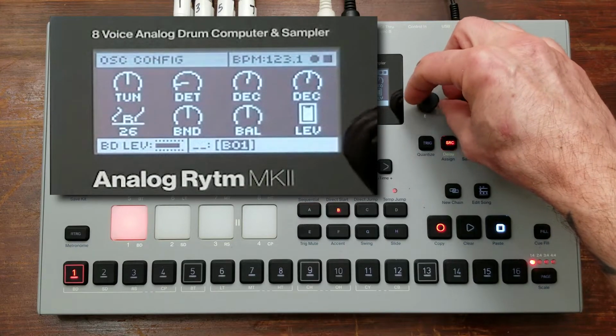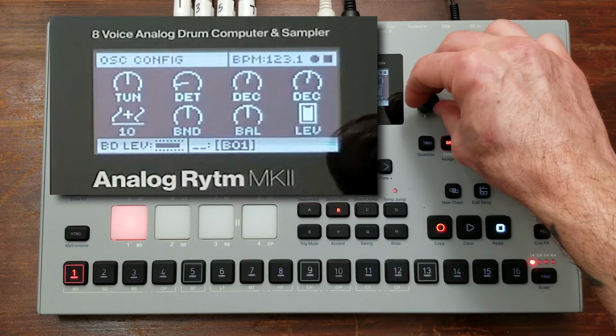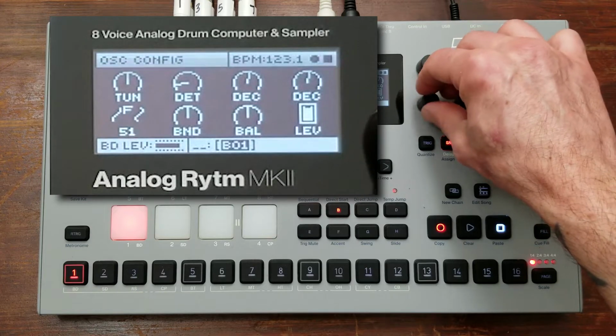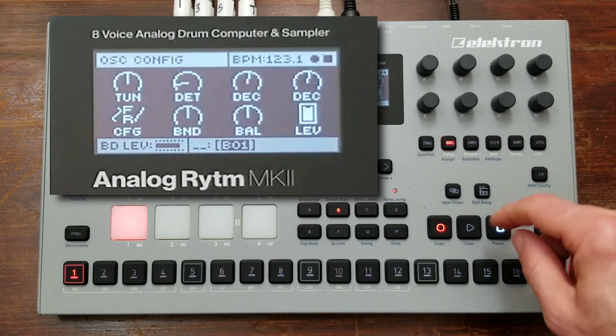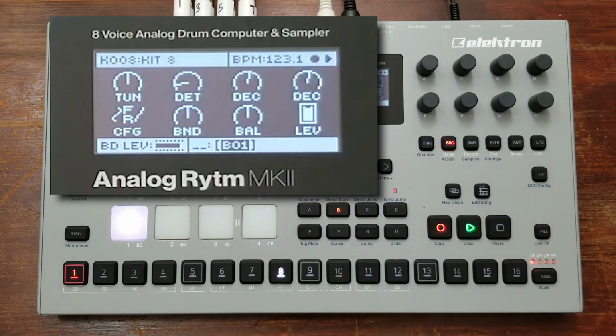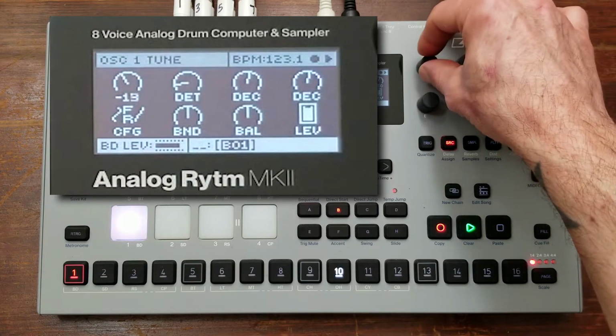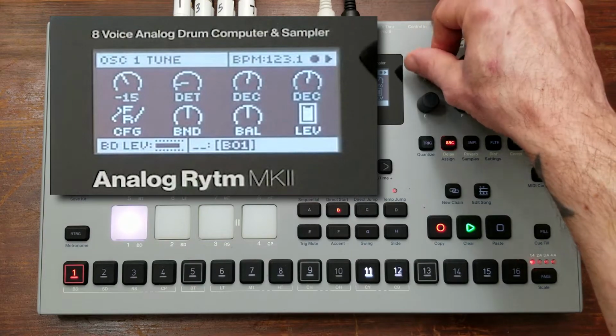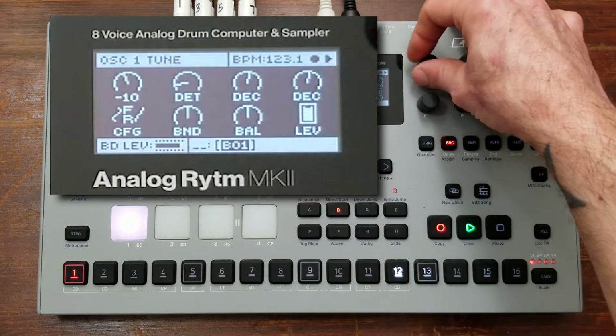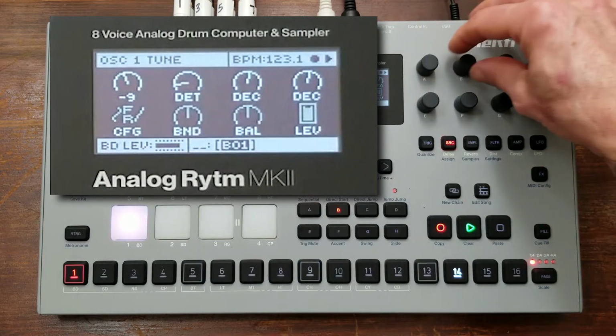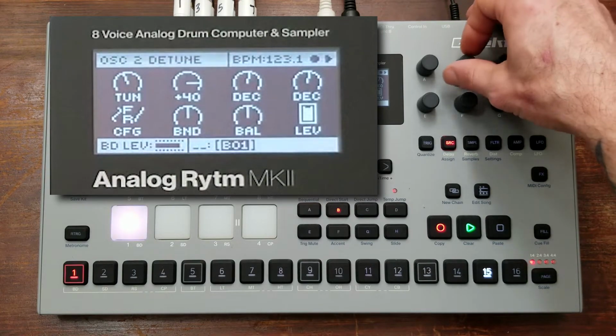I'm not entirely sure what that filter and amp is. I'm guessing that it's like, yeah, let's see how that sounds. That's cool. You can detune the oscillators.